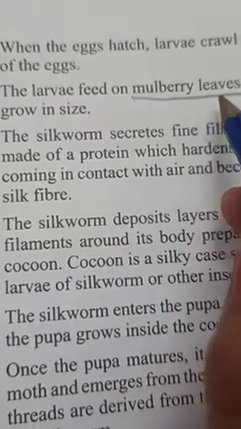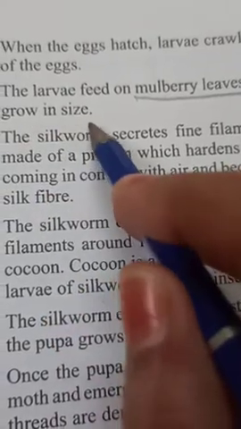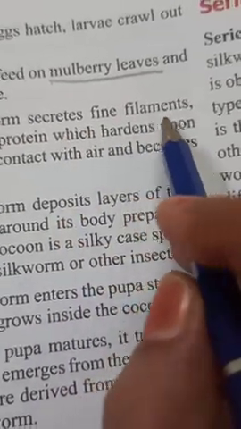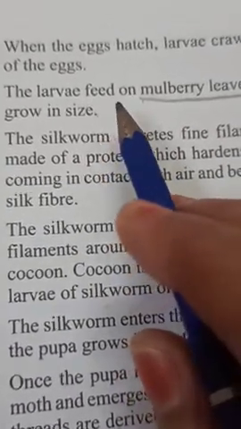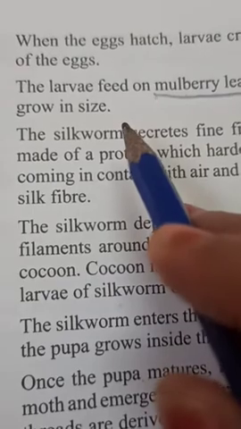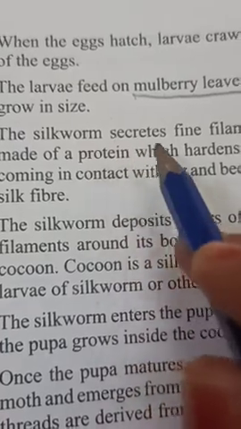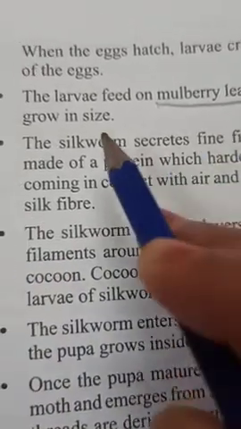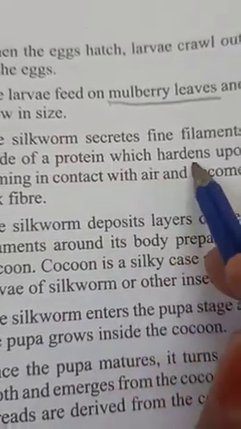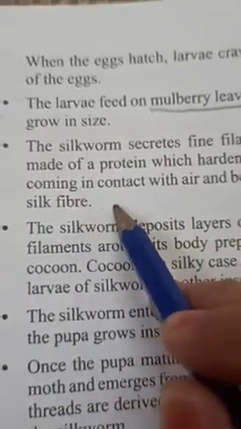When they feed for several days, they grow to some size. The silkworm secretes fine filaments, means when it feeds on the mulberry leaves, after that it grows in size, and then it starts secreting a fine thread like structure which is made up of protein, and which hardens upon coming in contact with air and becomes silk fibers.